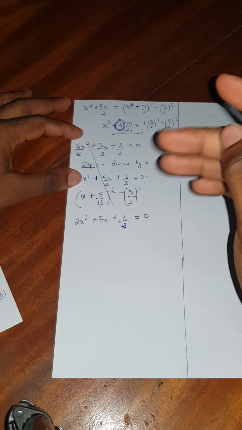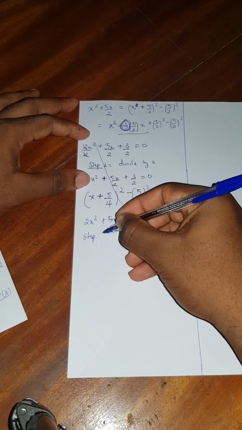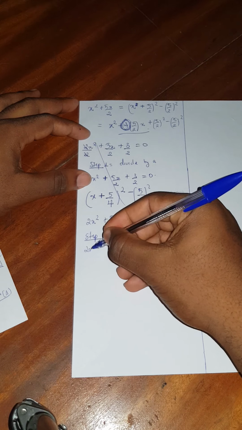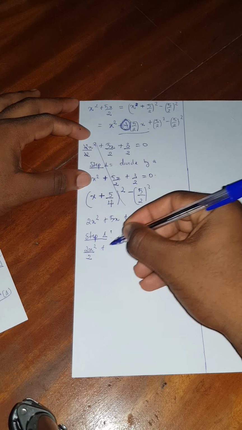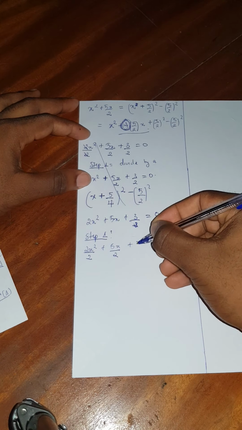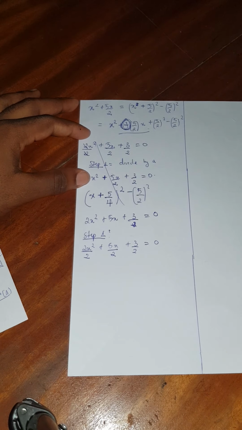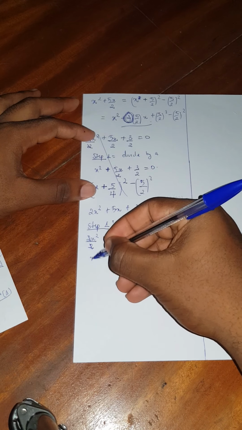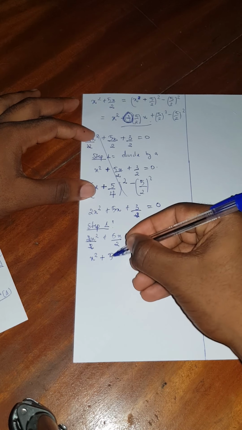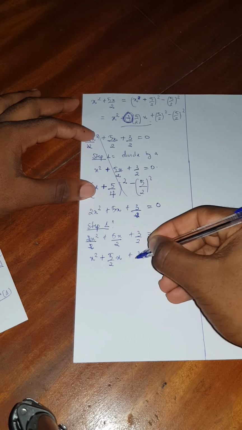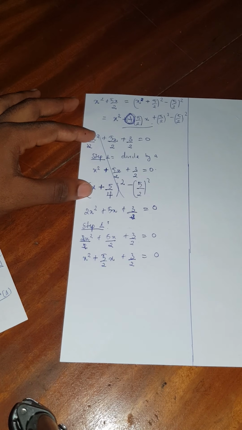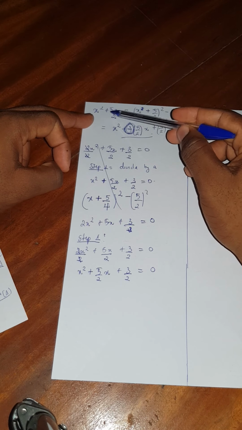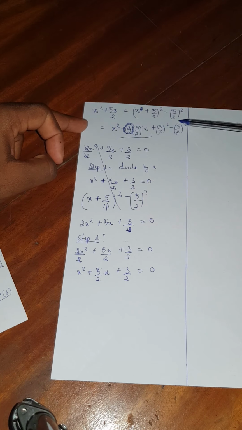for us to complete the square, step 1 will be to divide all the sides by a. So I'm going to have 2x squared all over 2 plus 5x all over 2 plus 3 all over 2 equals to 0. So I cancel this. I'm going to have x squared plus 5 all over 2x plus 3 all over 2 equals to 0.